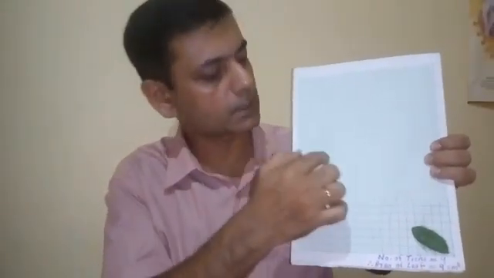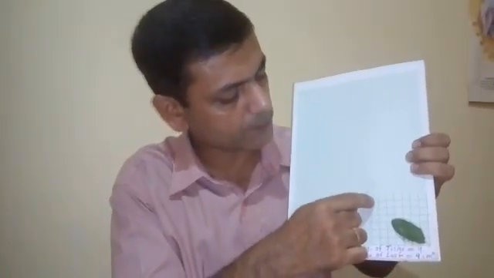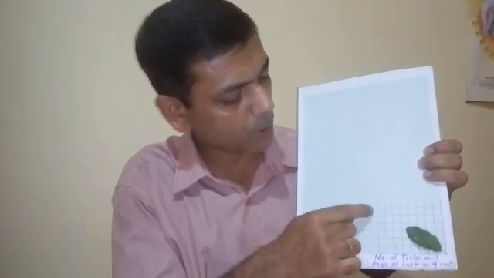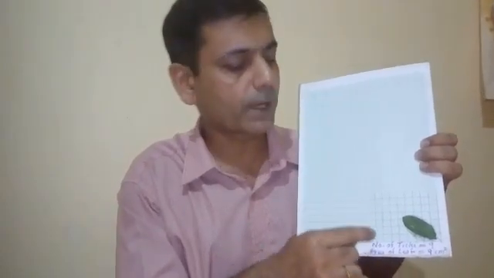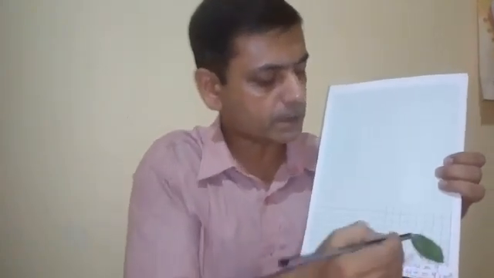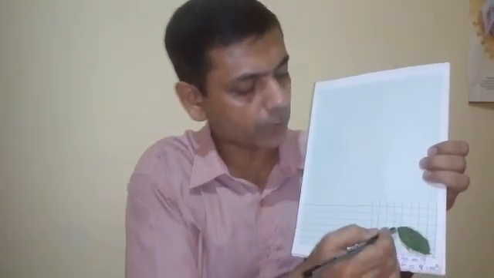Now, first of all, what is a graph sheet? Graph sheet is a sheet containing square boxes. As you can see, I have drawn with pencil these square boxes. These square boxes have sides 1 centimeter. So the area of this square is 1 centimeter square. If I have to find out the area of this leaf, I will have to place this leaf on this graph sheet, and using a pencil we will have to draw its boundary.